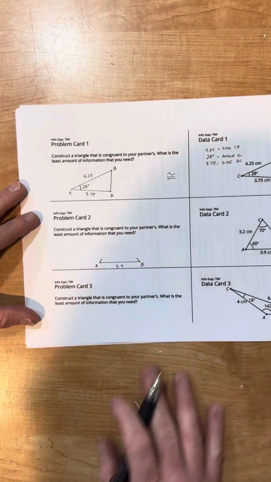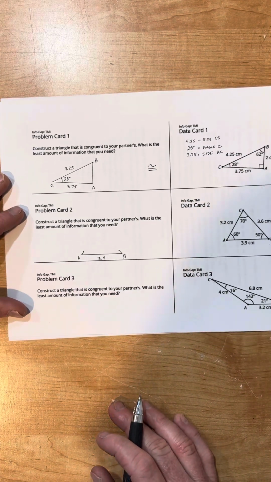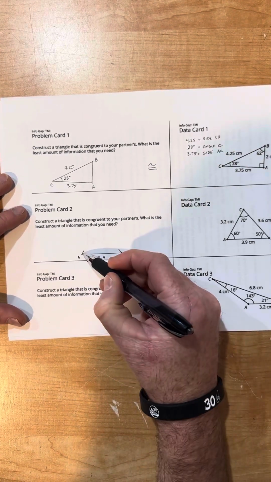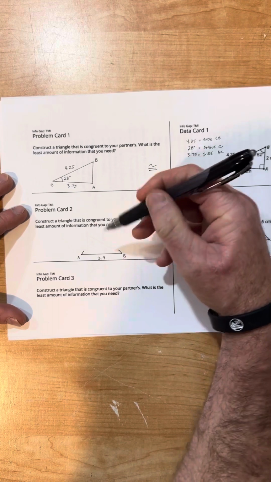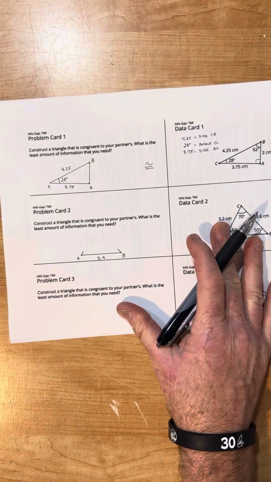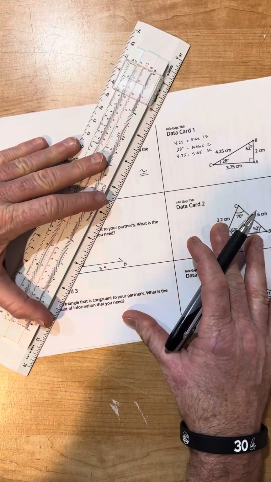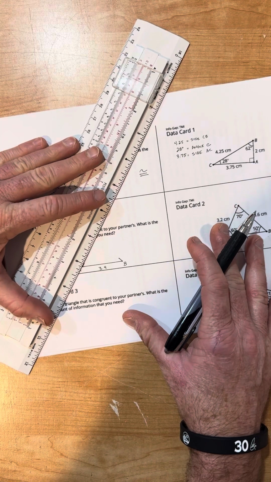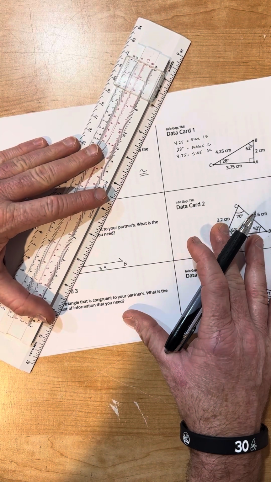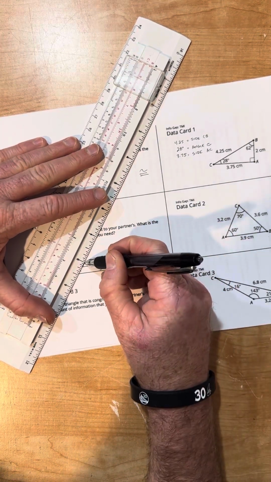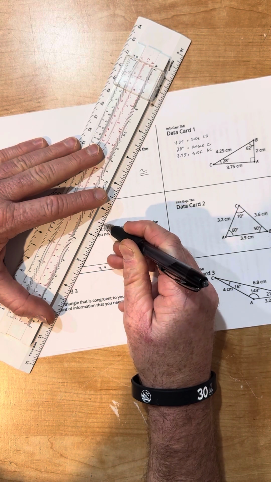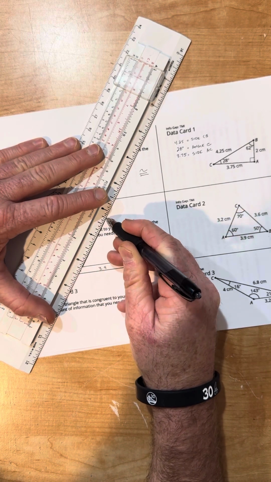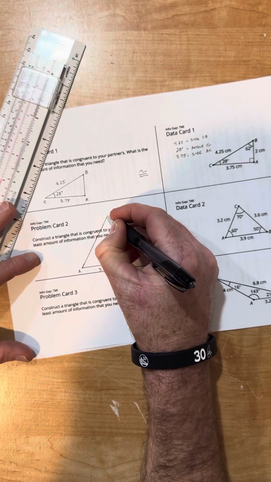Okay, so there we go. Now, we already have the beginning of the lines. Now, I want you to extend those, to draw like a ray.